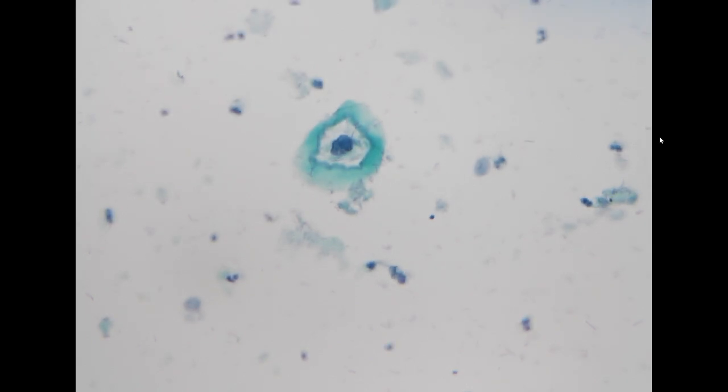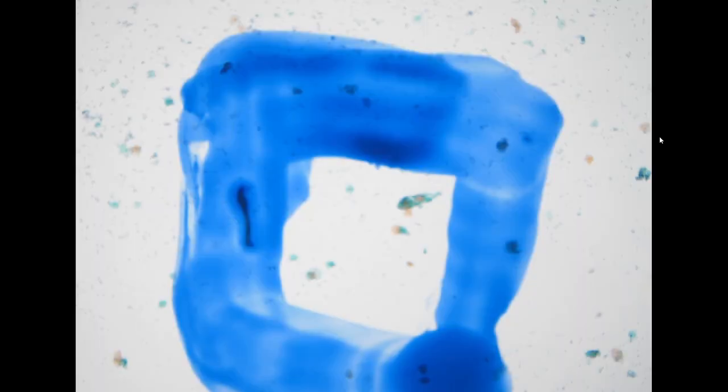So here in this specimen, we only see one single cell with koilocytic change and binucleation, but very small nuclei. Because there's only one of these, we decided to call it ASCUS.